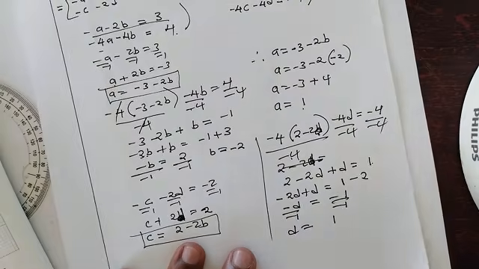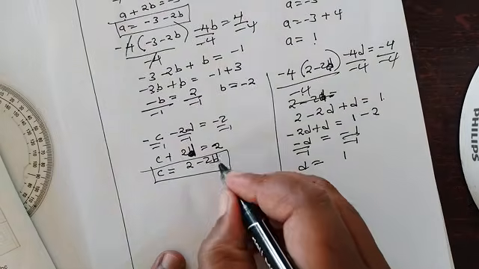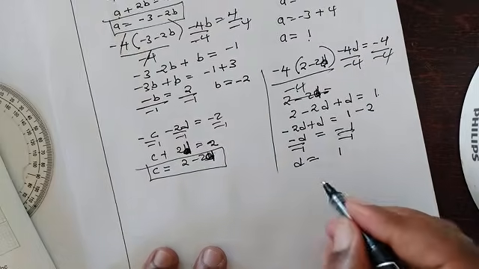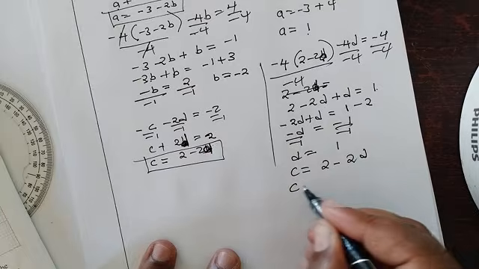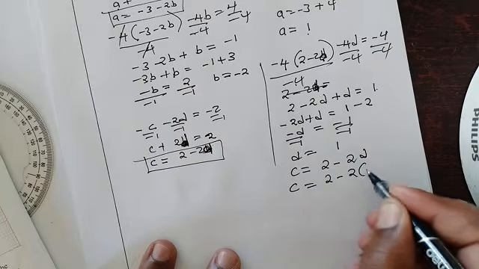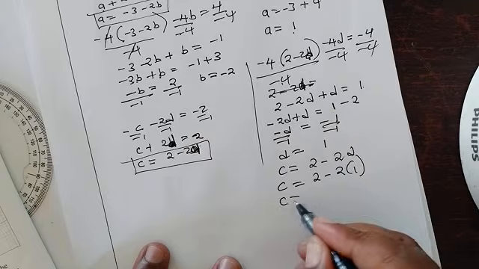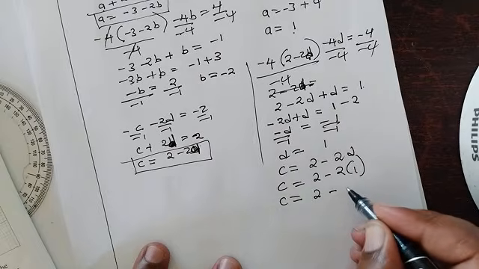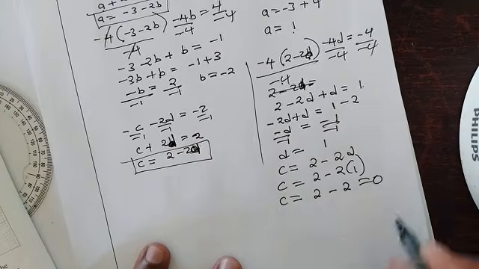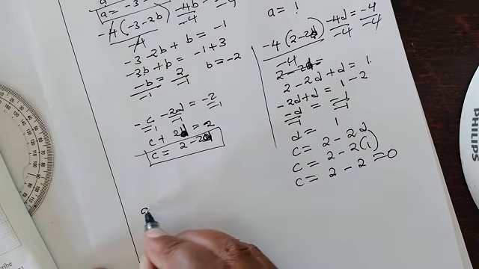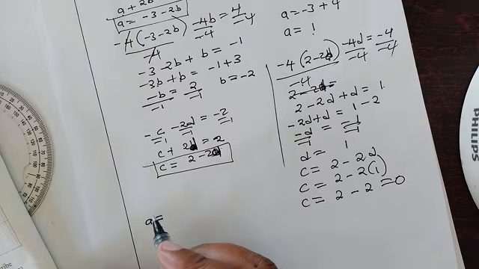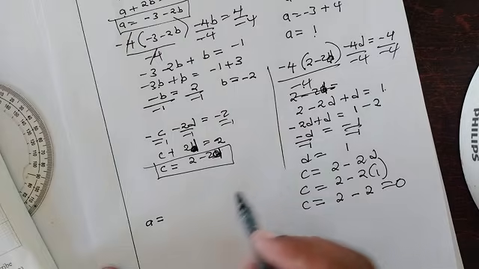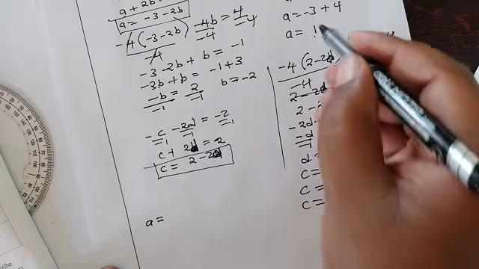What is my C? We said C is equal to 2 minus 2D. So C is equal to 2 minus 2 times 1. C is equal to 2 minus 2, which is 0. So we got A to be 1, take note.